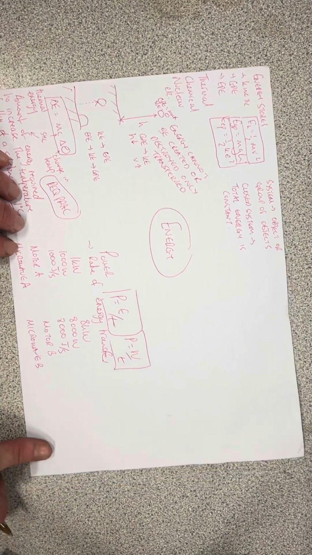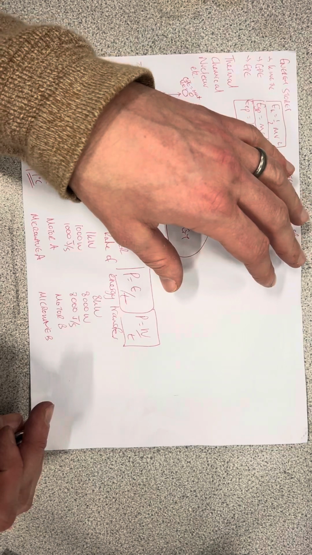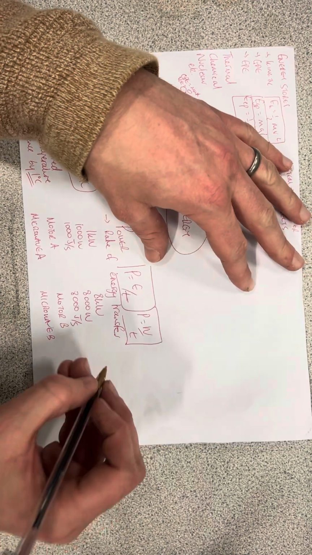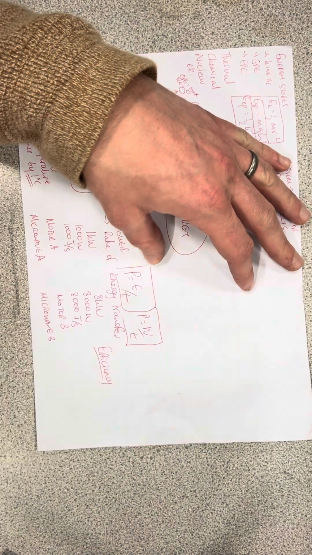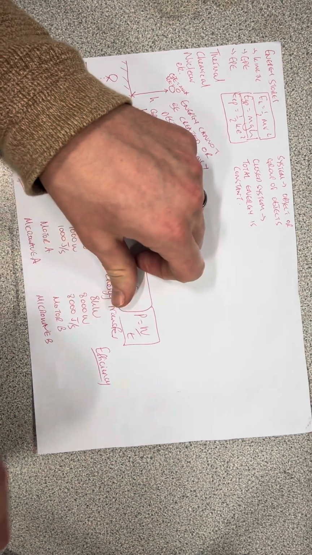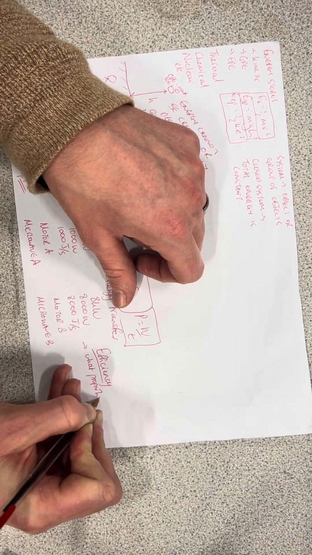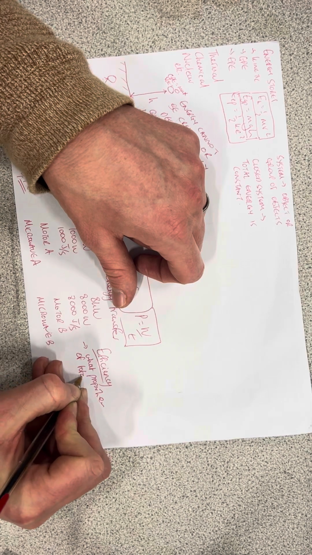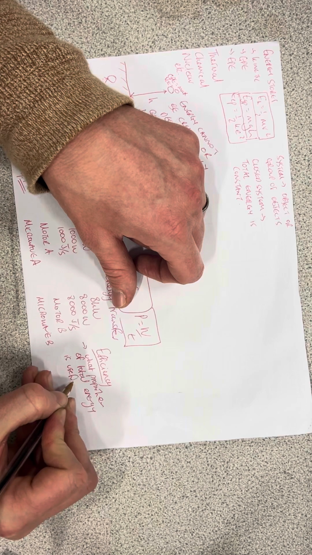Okay? Now, just on this, I wanted to talk about efficiency. So efficiency is to do with energy transfer or power transferred, and it's basically a measure of what proportion of total energy or total power is usefully transferred.